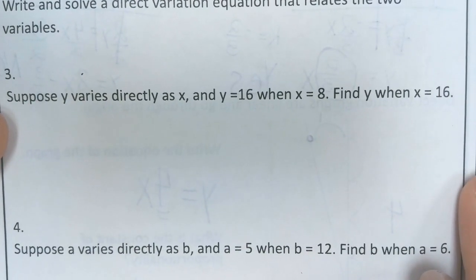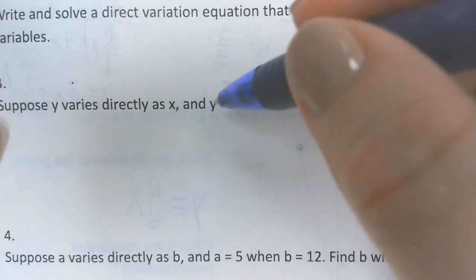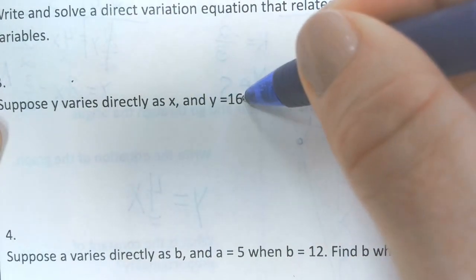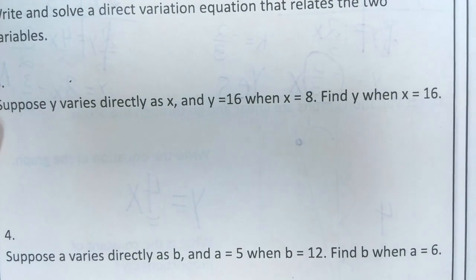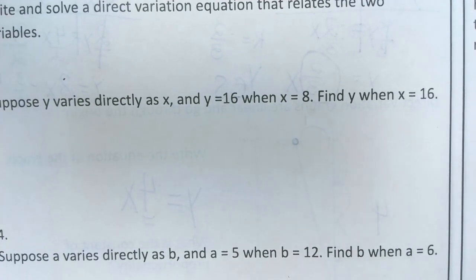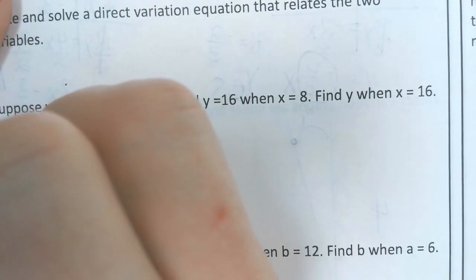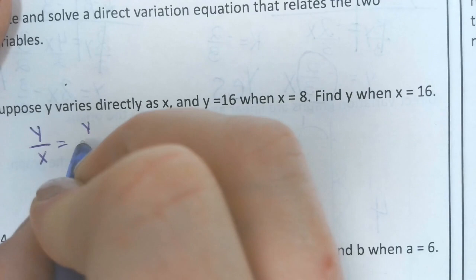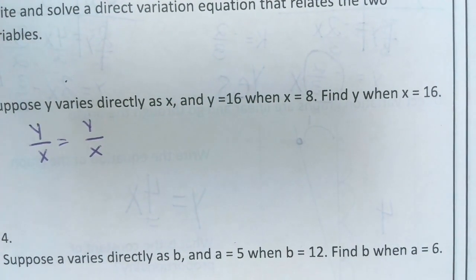Okay, so let's look at how this is going to be on questions. It says, suppose y varies directly as x. y equals 16 when x equals 8. Find y when x equals 16. What we're going to do is set up a proportion. Proportions have to be the same pattern. So if I do y over x, then I'm going to have to do equals y over x. You can't do y over x and then x over y. So we're going to set it up that way.